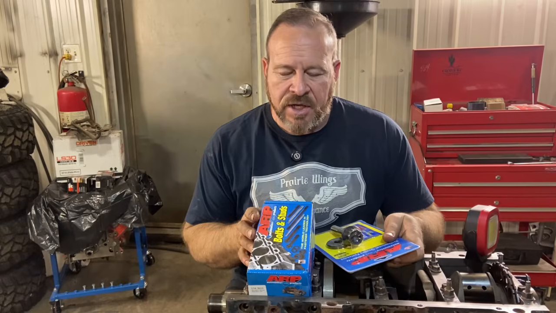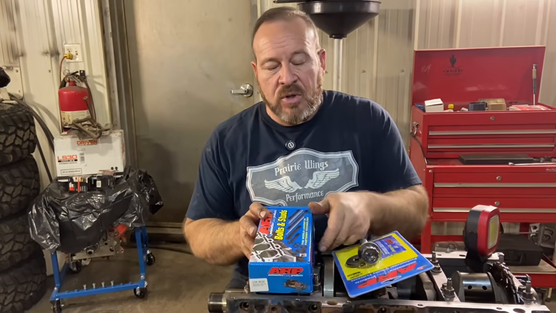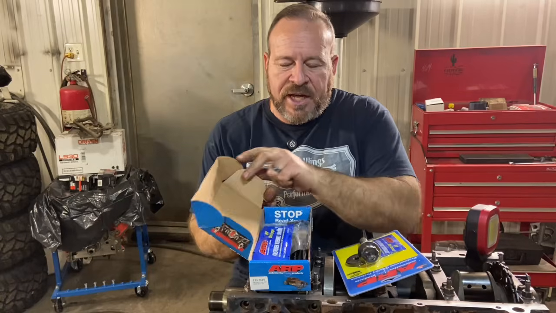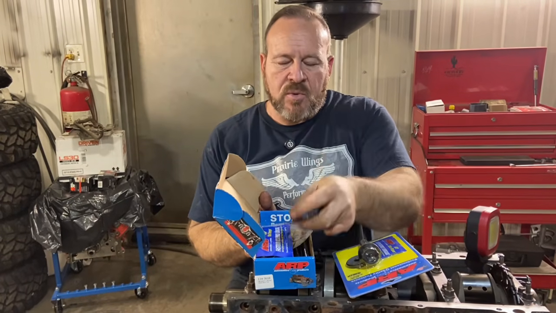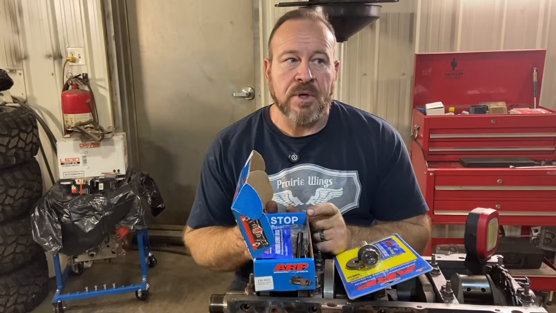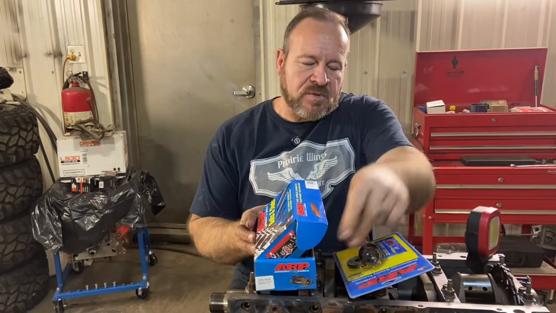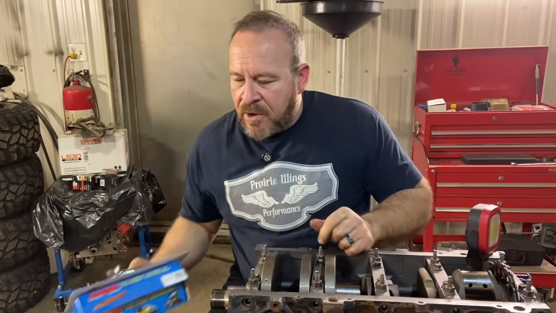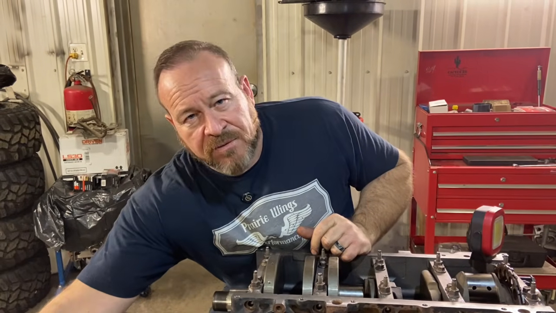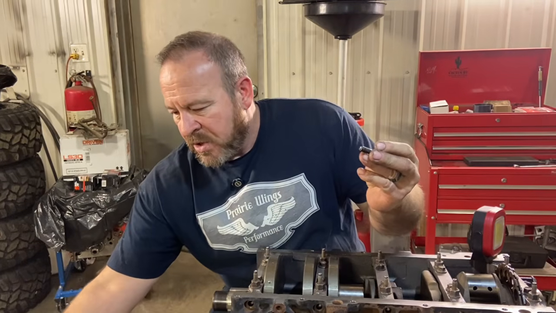Now, there's a lot of debate over the rod bolts. This is a factory rod bolt, and I have a set of ARP rod bolts. The debate is, do you have to change the rod bolts or not? Technically, this is a Gen 3, a later model, but I believe the earlier models would be the same.